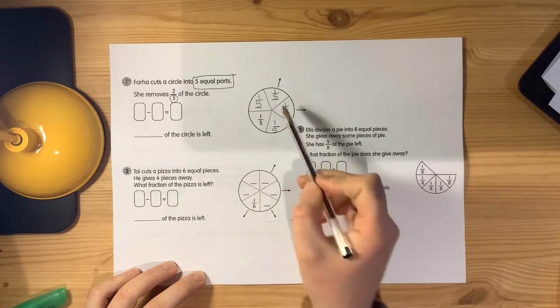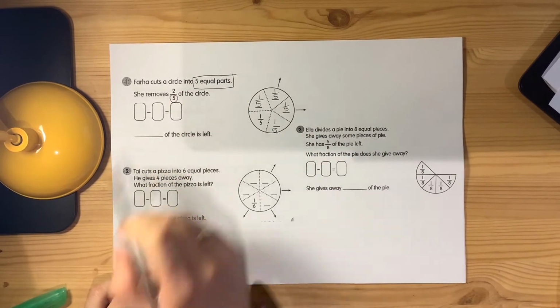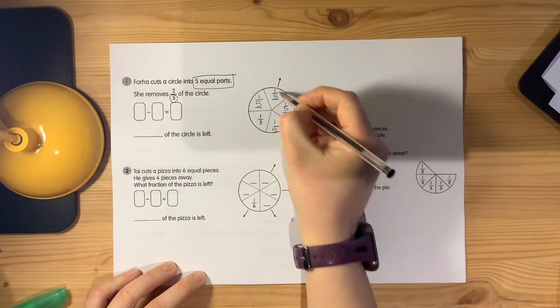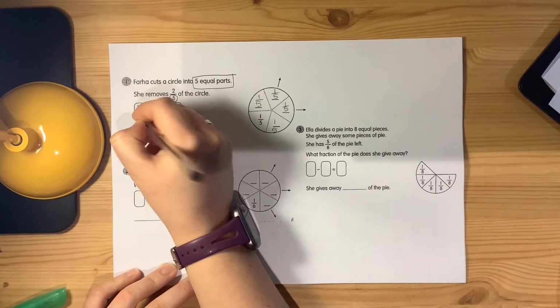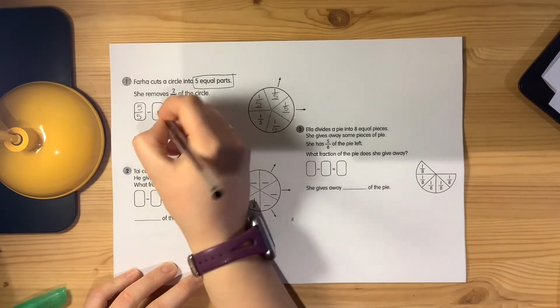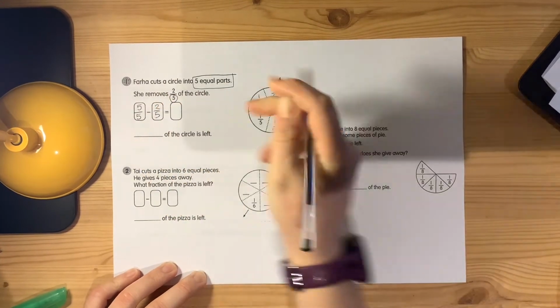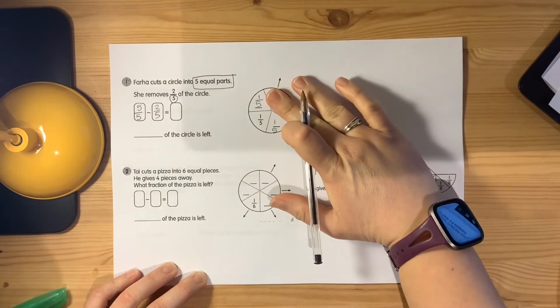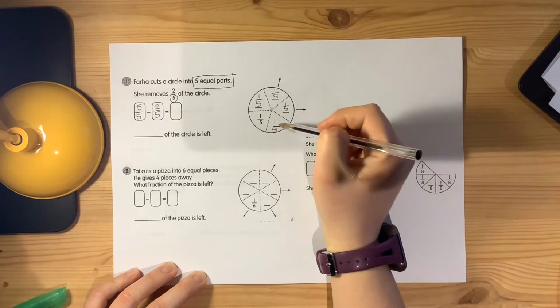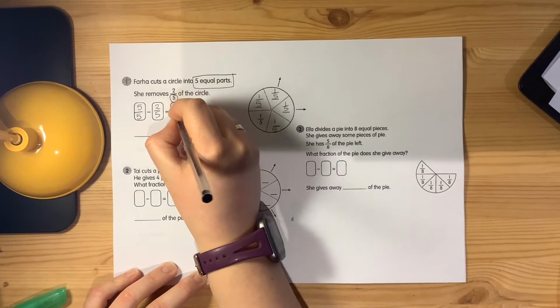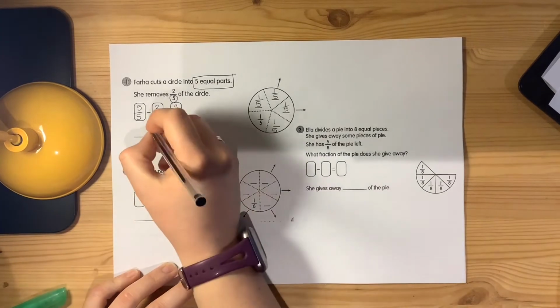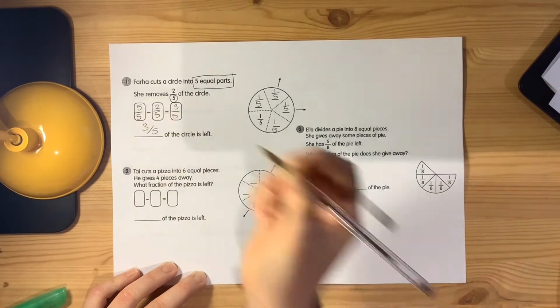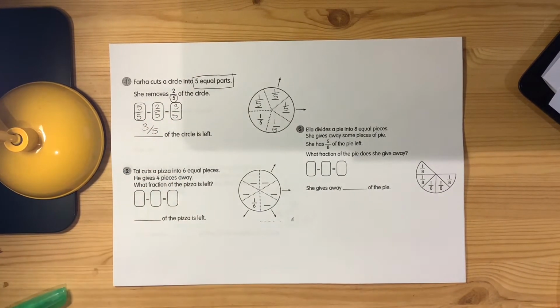So how many has she got in total before she removes 2/5? Well, she had all 5. So to begin with, she's got 5/5. She removes 2/5. And how many has she got left? 1, 2, 3. So 5/5 take away 2/5 is 3/5. So 3/5 of the circle is left.